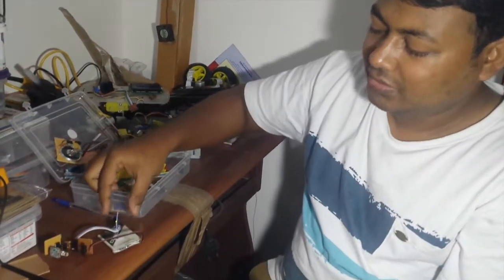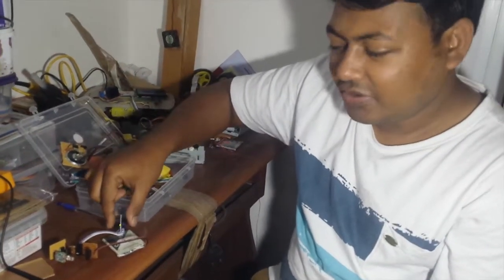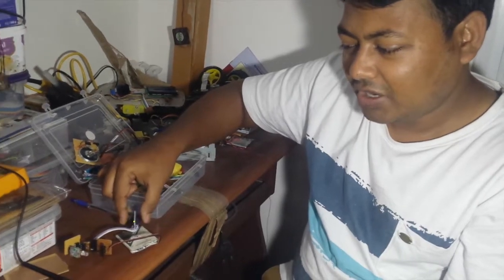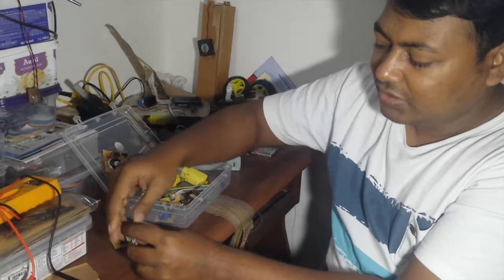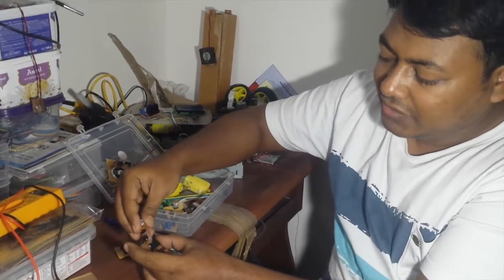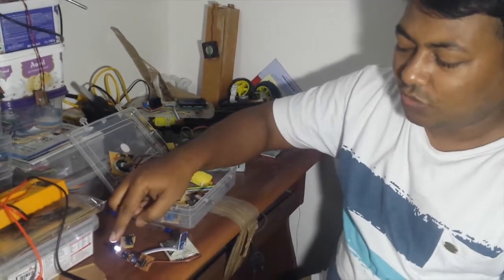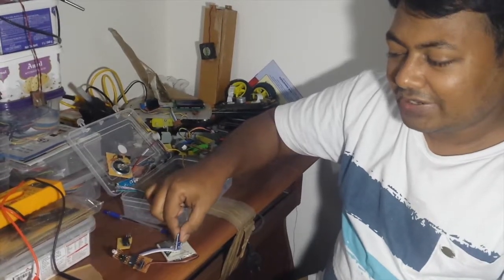Now you see, the behavior is completely changed. When I touch, the light is coming up. But if I remove the invert, then the behavior is different. See, the light is on by default. When I touch, the light is off.